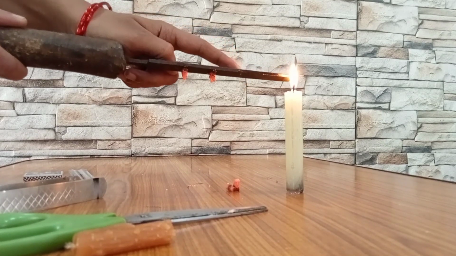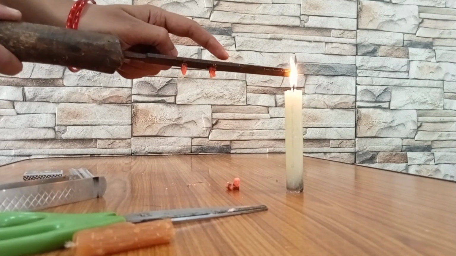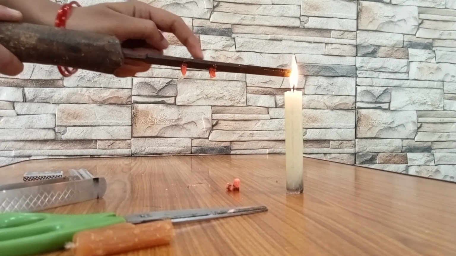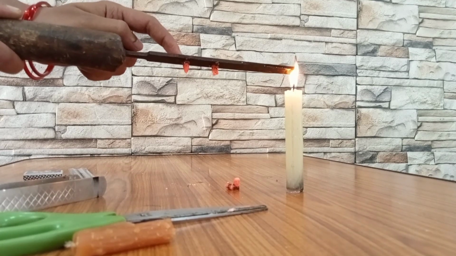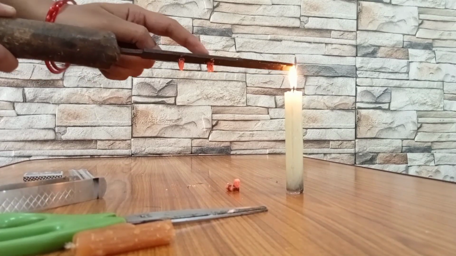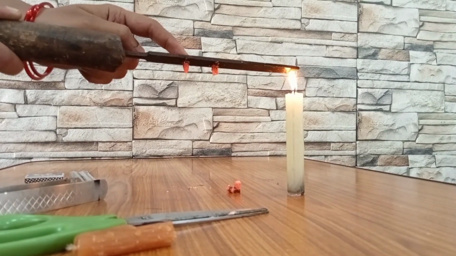If I touch here, I am feeling hot. So it has fallen down. Have you observed? Like that the third piece and then the fourth piece also will fall down accordingly, in the same order. That's why we have pasted these pieces at the same distances.